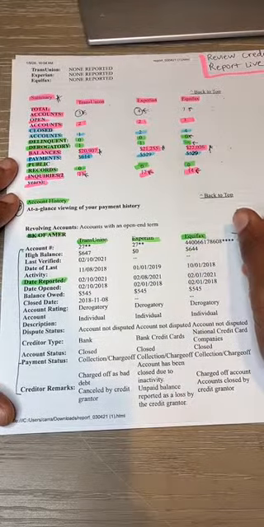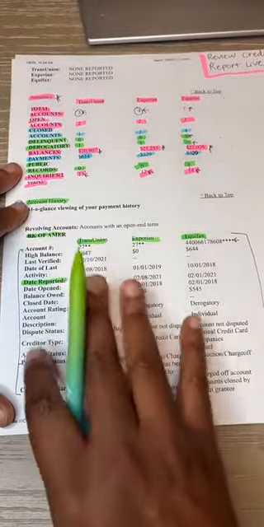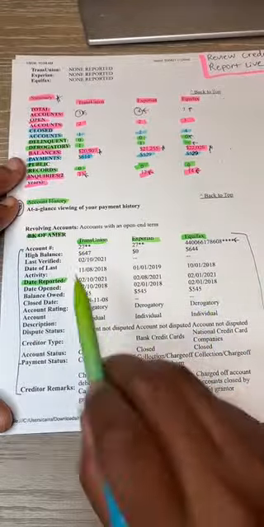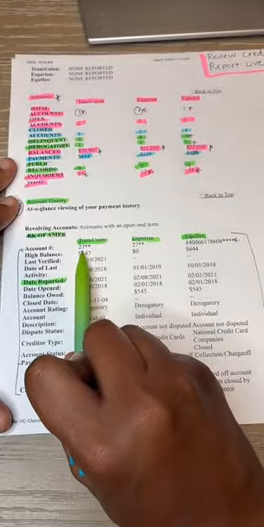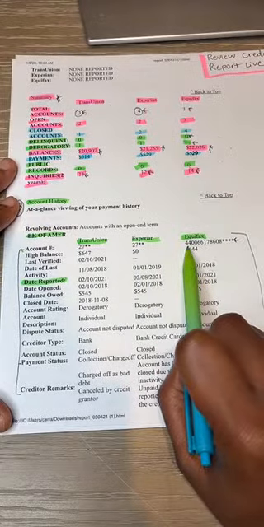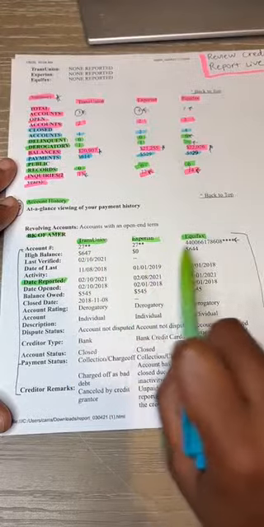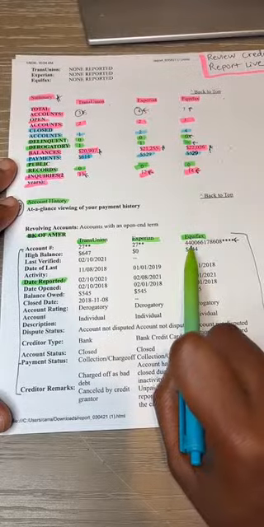So the first thing that you're going to see is your account number. Now you want to look and see, I already see an error here because this one is starting with 27, this is starting with 27, and this is starting with something else. Okay. So that lets me know that this information reported is incorrect.